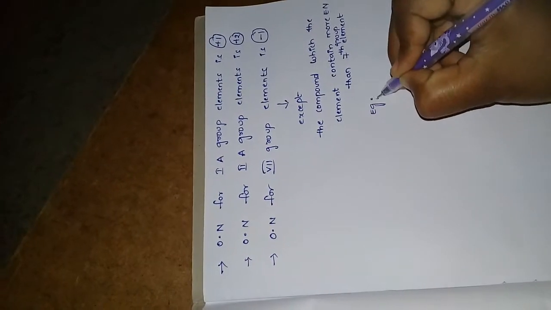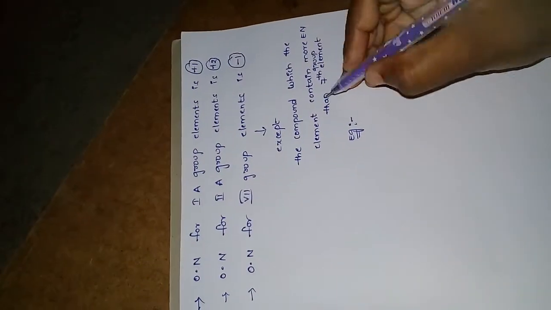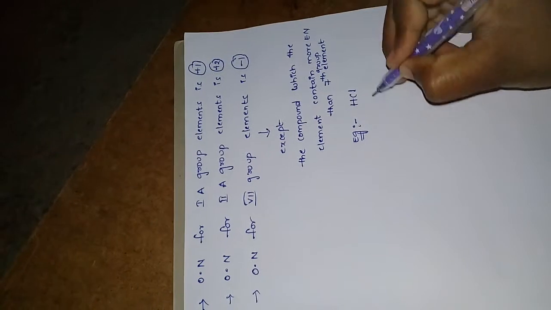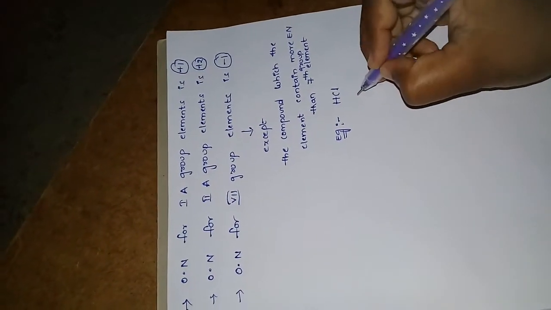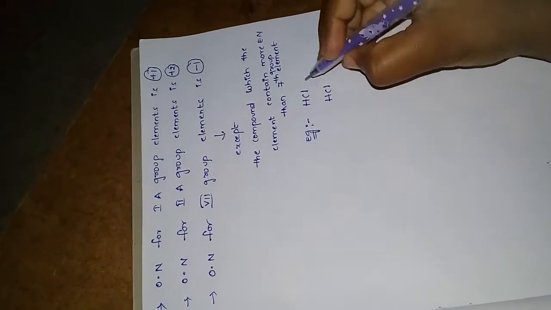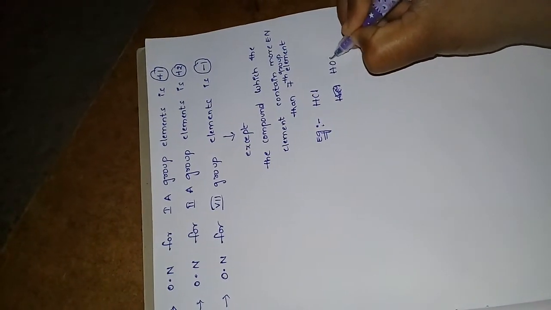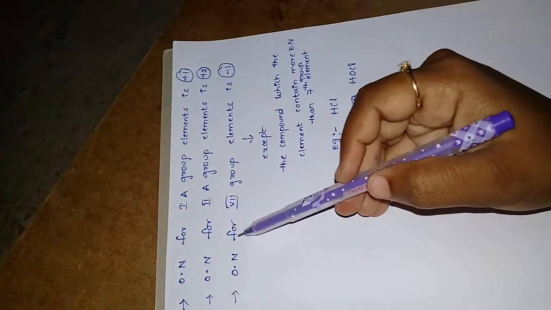Example, HCl. See the difference between where chlorine gets a positive charge and where chlorine gets a negative charge. HCl and HOCl. See what I said.